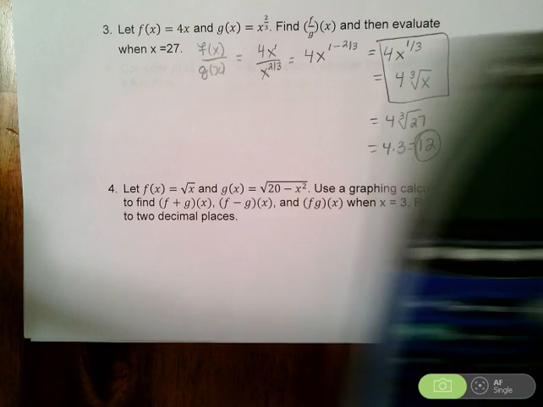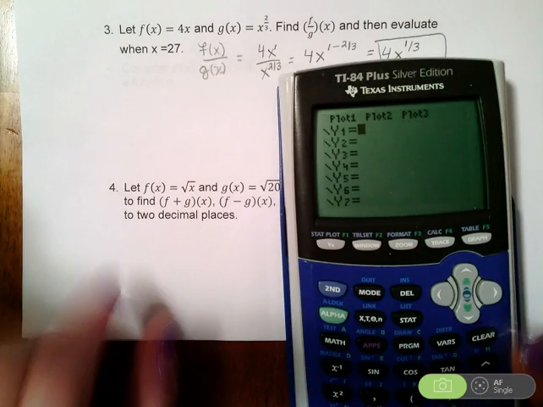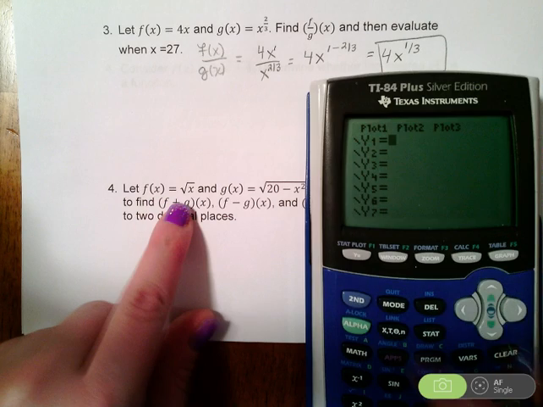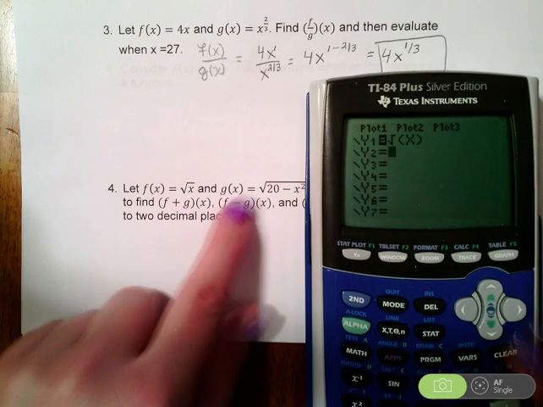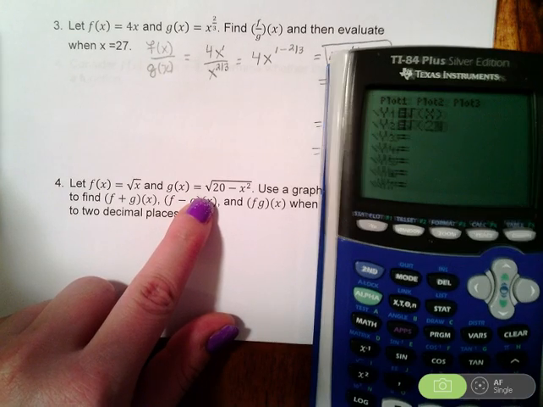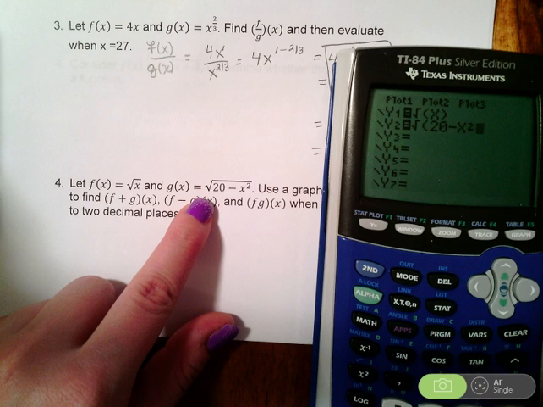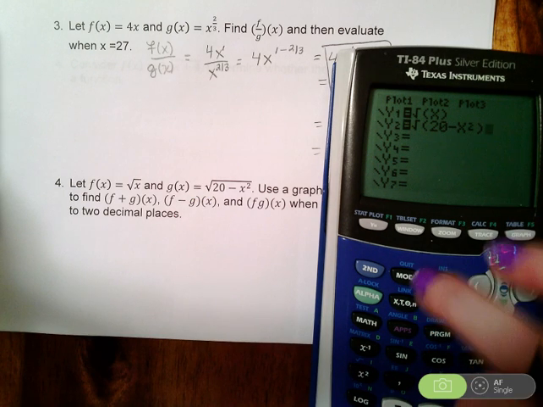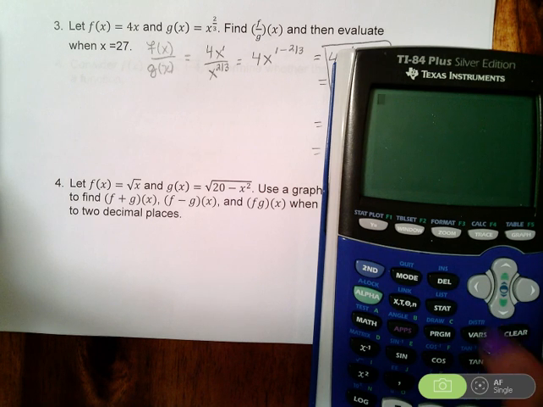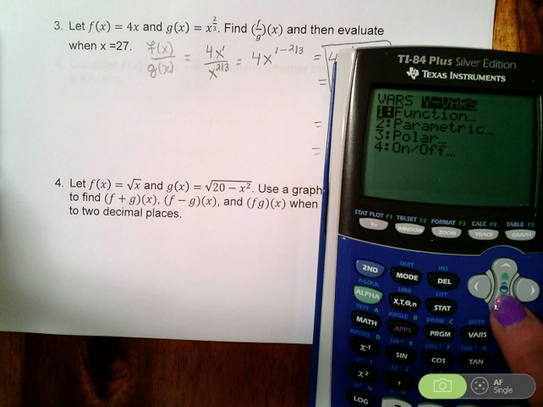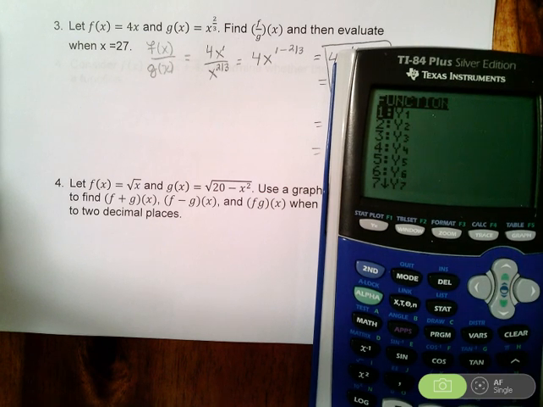Okay, so this is when we actually entered into y equals. Into y1, we entered the square root of x, okay? And in y2, we entered the g of x, which is 20 minus x squared, okay? And then you see how it says quit in blue or whatever color yours is. Quit out of that. And then this is when you went to vars, y-vars, let's see, function, and then you said y1.